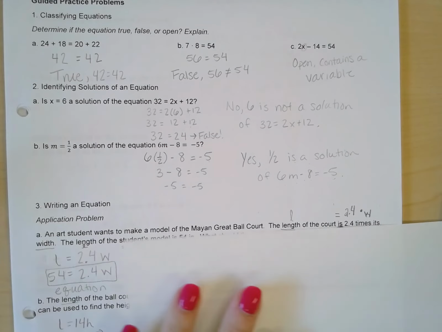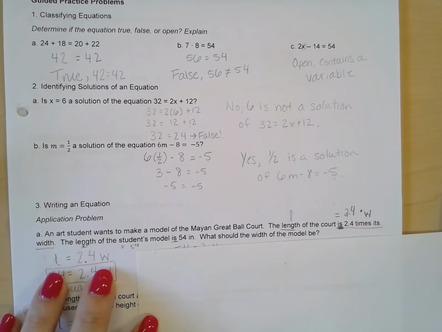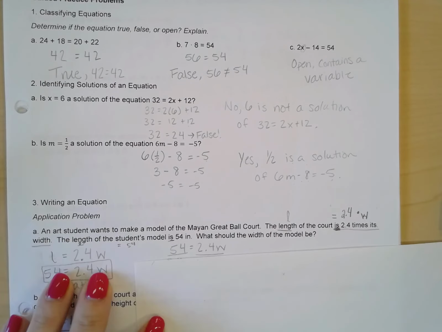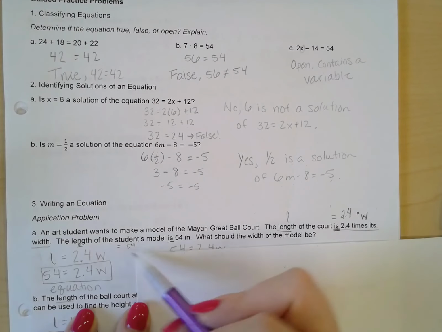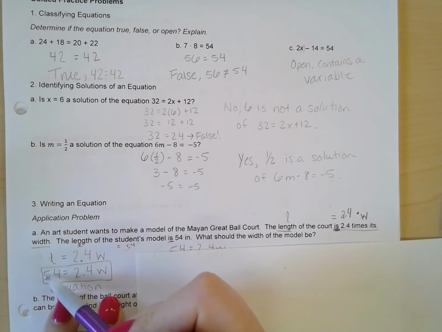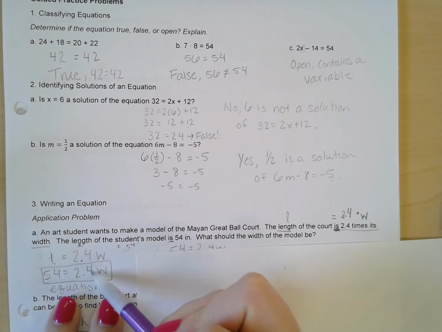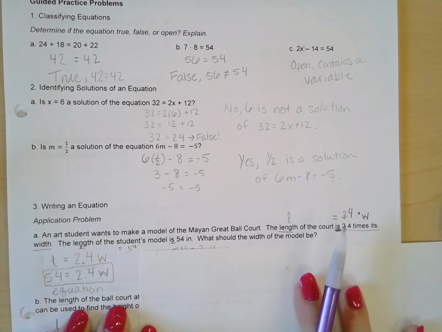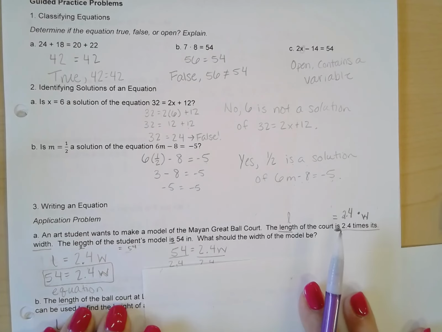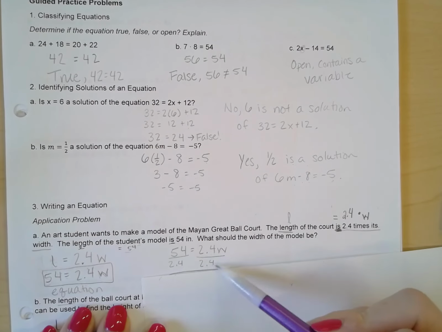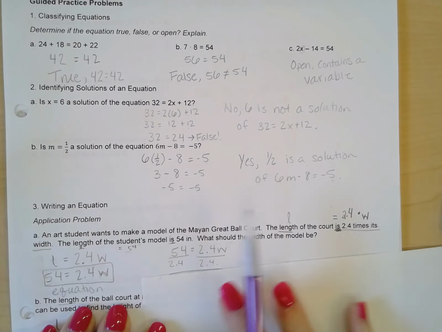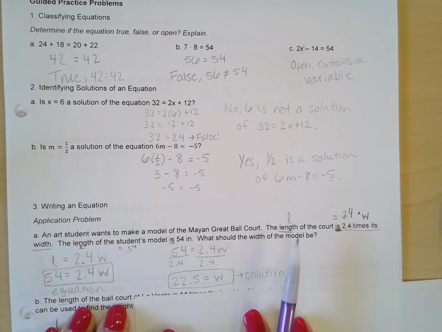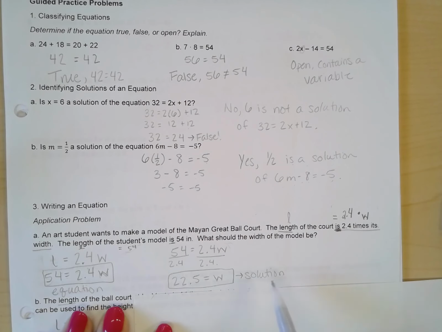So if I take a look, I can actually replace the L with the 54 because it's the same thing. So 54 equals 2.4W. That's the equation. And then I just have to solve. So I would divide each side by 2.4 to get the W by itself. And so 54 divided by 2.4 gives me 22.5. So 22.5 is the width. That is the solution. That's the one number that works for my two equations.